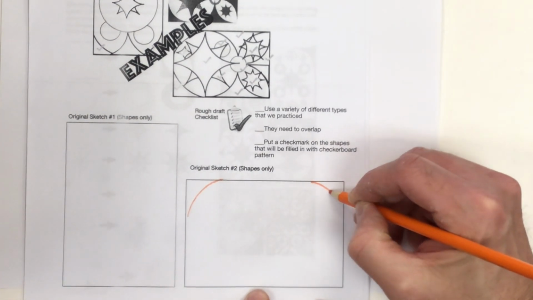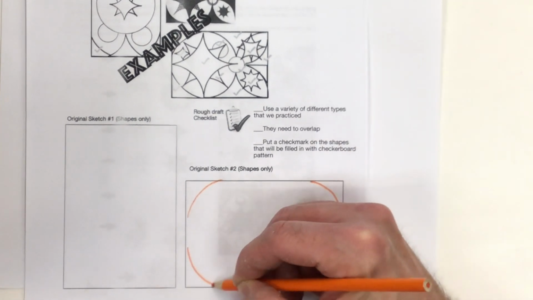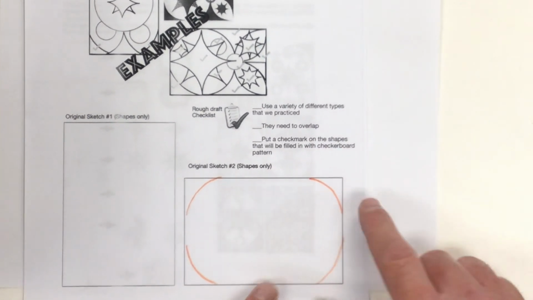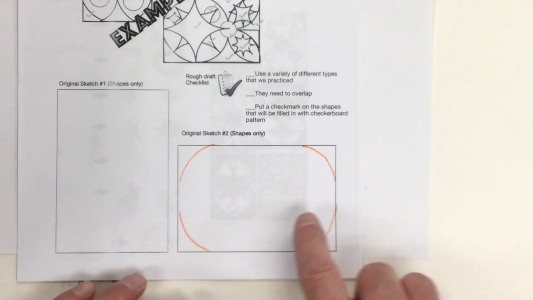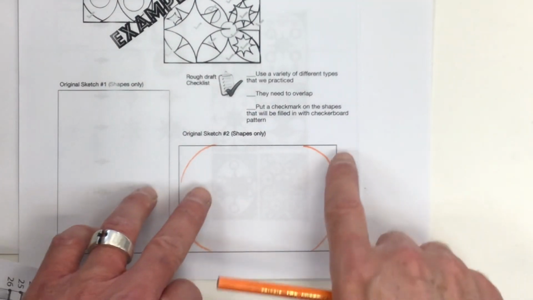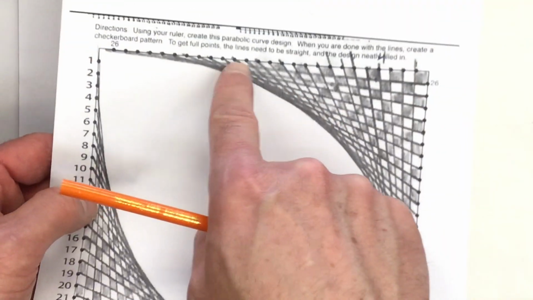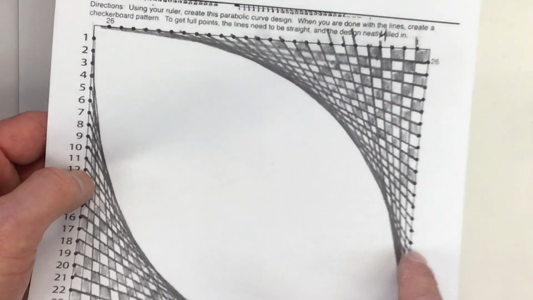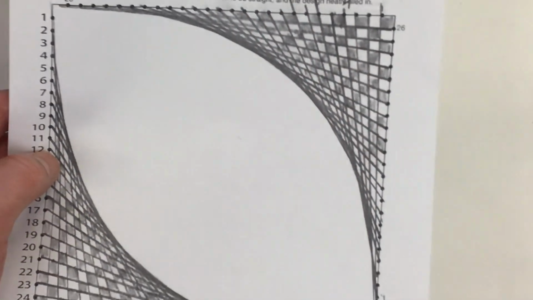So maybe you say, okay, I want to have it symmetrical, so I'm going to have 4 of these in the corner, like this, okay? Now, does that mean on this sketch you have to use your ruler? No, you're just doing the shape of it, because you know in your mind you're going to have to do this. Now, how you do that, right?